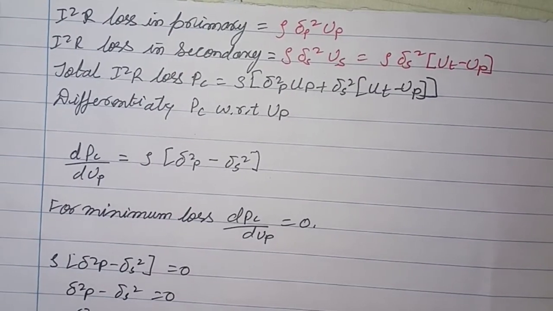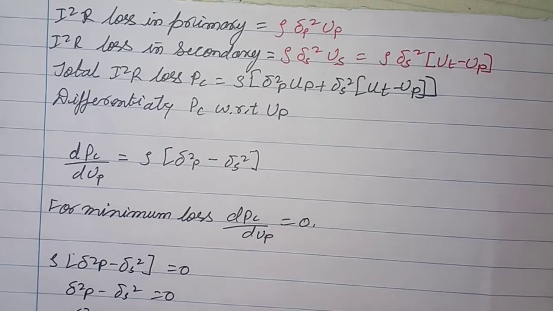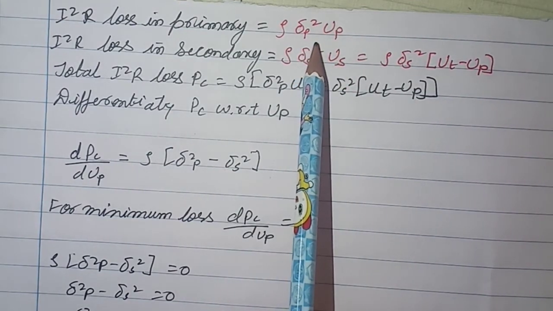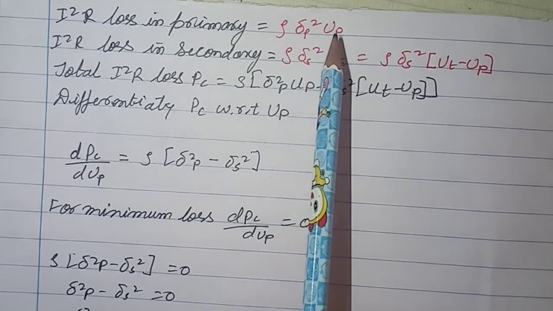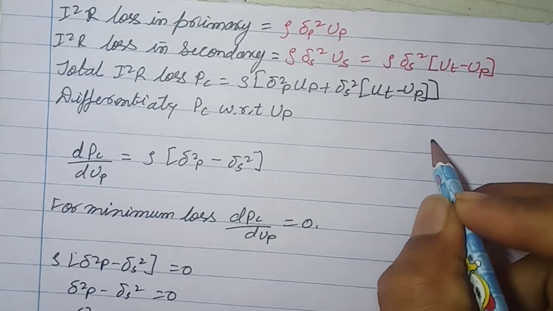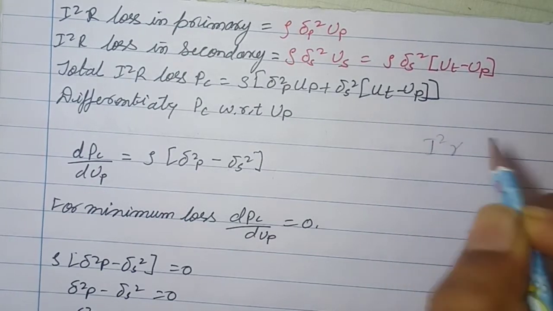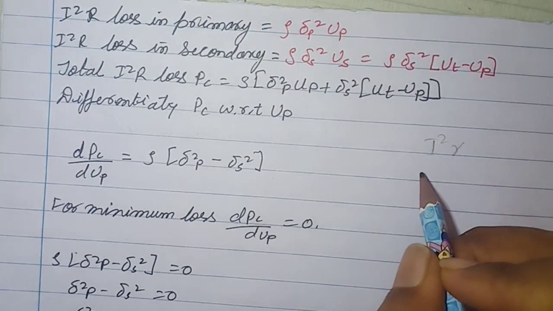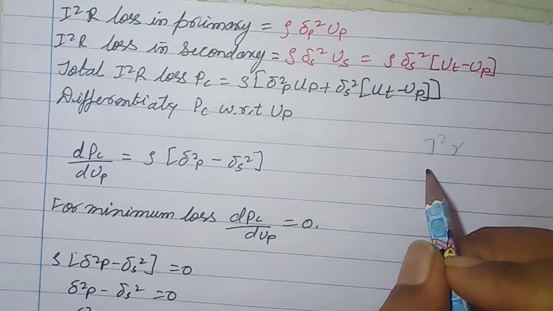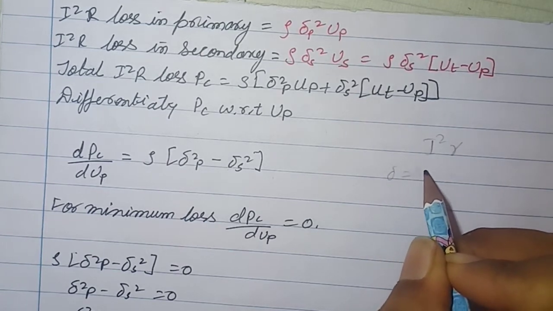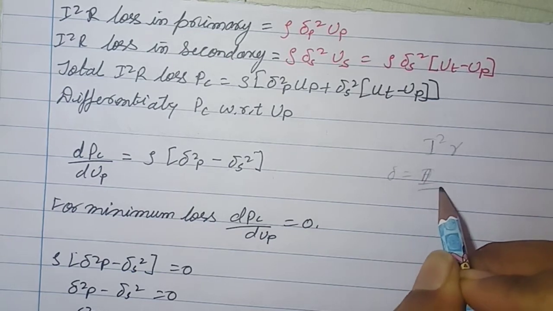So the losses in the primary, that is I square R losses, are given by rho delta square into the volume. How do we get this? We have I square R. Now we consider the current density, delta is equal to I by area.